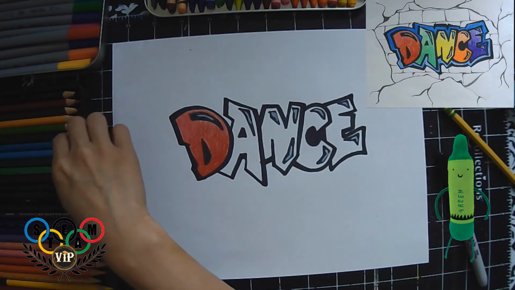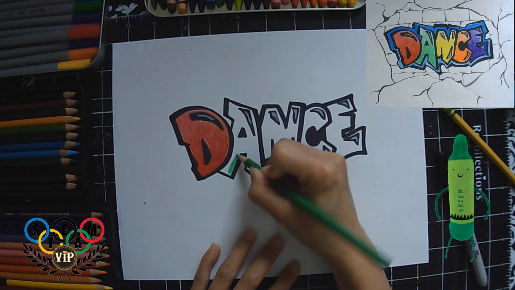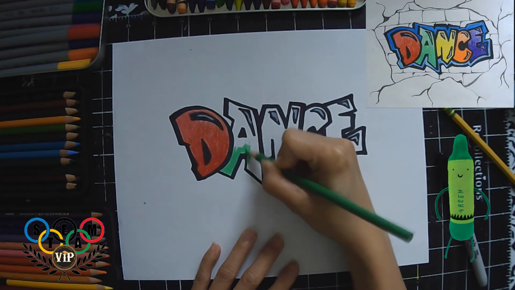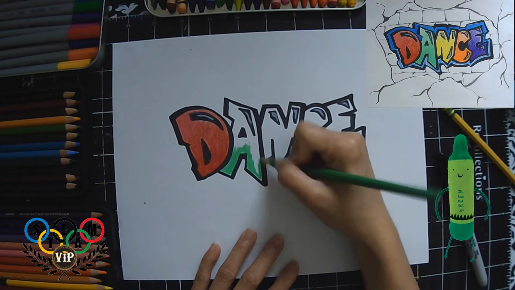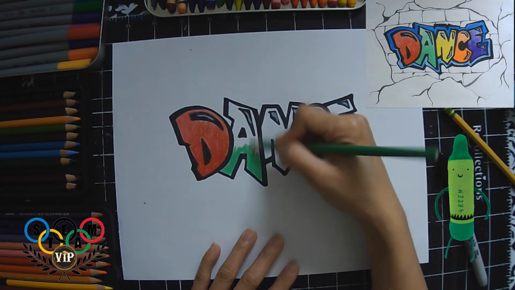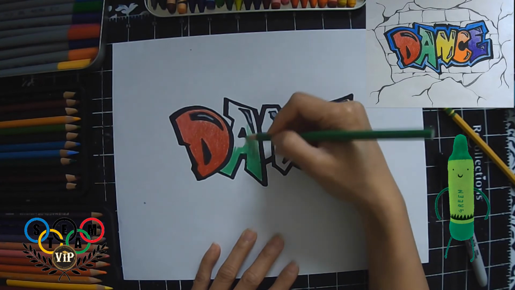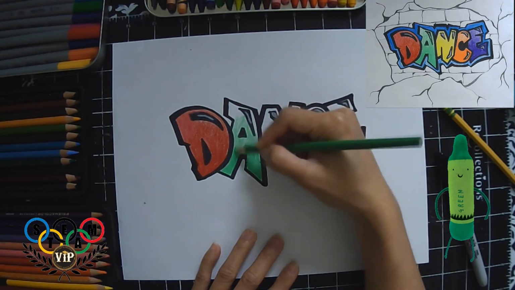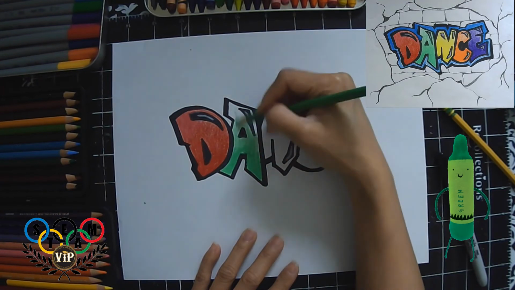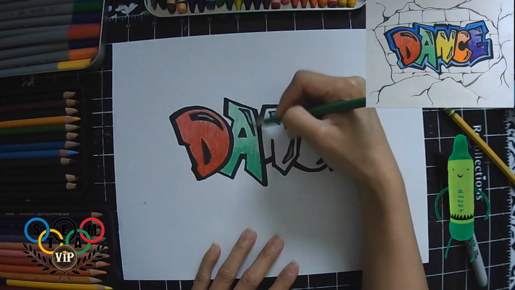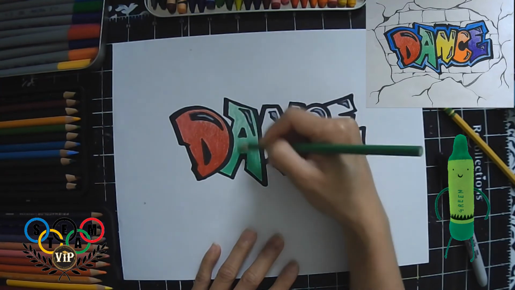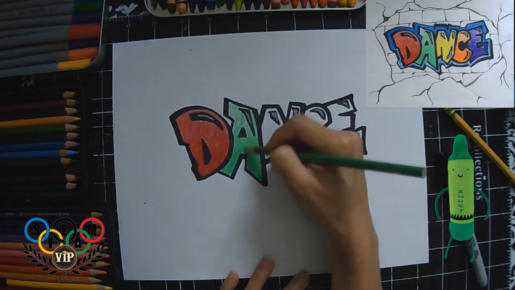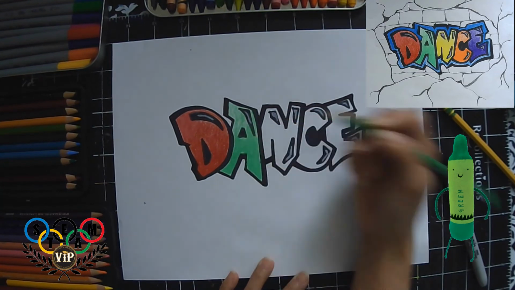We have a red, let's use a green. Clockwise motion.